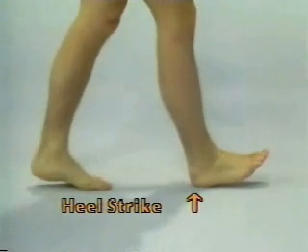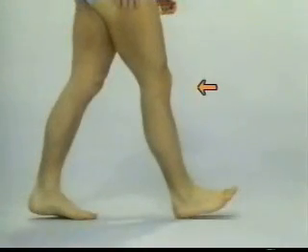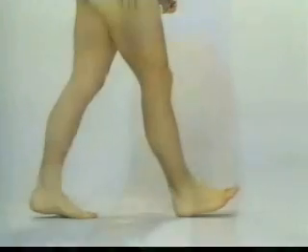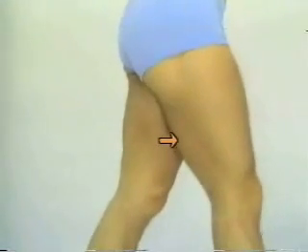Note that the forefoot is not yet in contact with the ground and the knee is in full extension. Just prior to heel strike, contraction of the hamstring muscles serves to decelerate the limb which has just completed the swing phase. And just after heel strike, the quadriceps contracts strongly to prevent buckling of the knee.